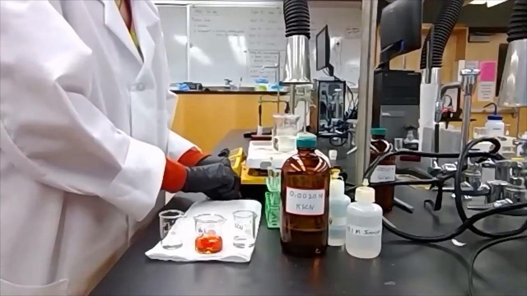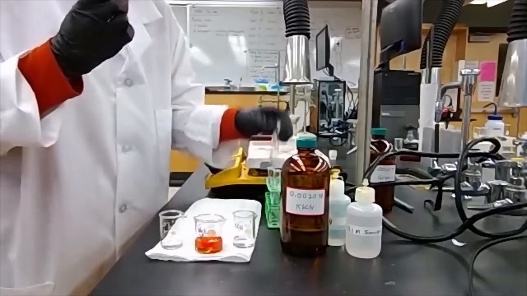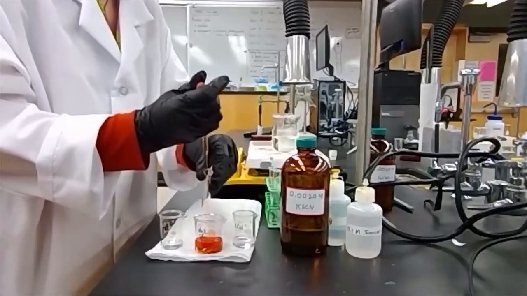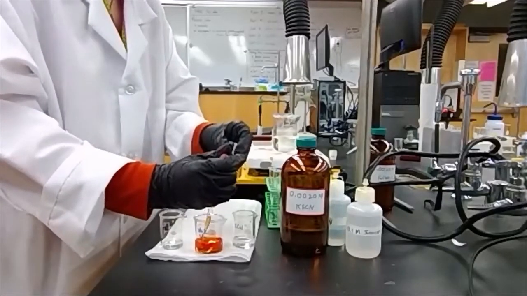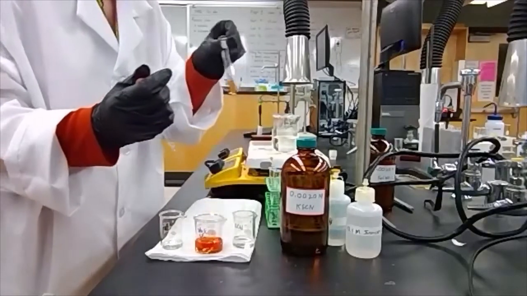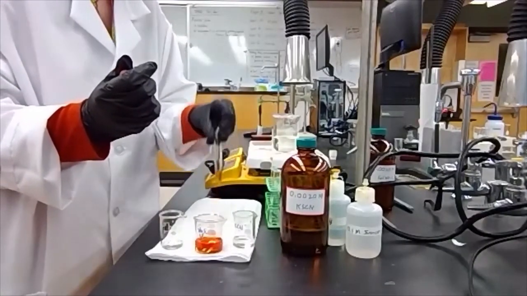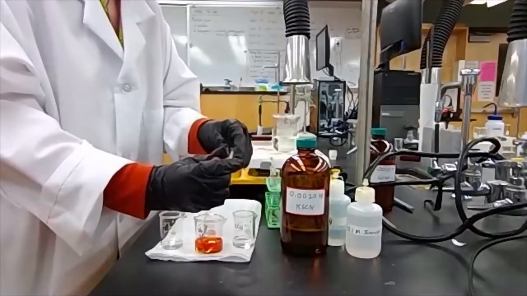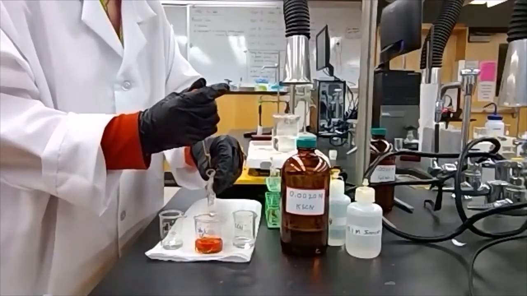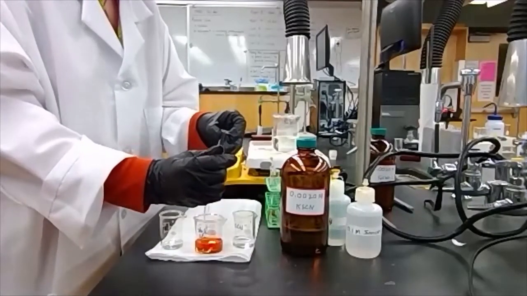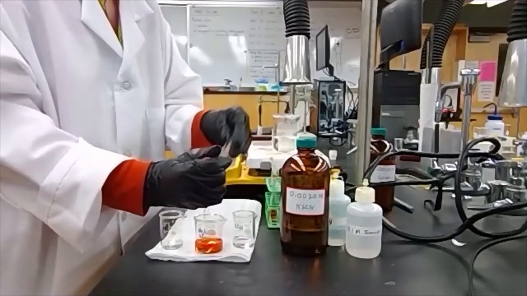So I'm going to transfer a small amount of my stock solution to several different test tubes. I'm going to use this as my control, so I always have a reference for the original color. That's going to make the comparison significantly easier when I disrupt the equilibrium. And I'm trying to decide, well, did I make it more red or did I lower the intensity of that red color?